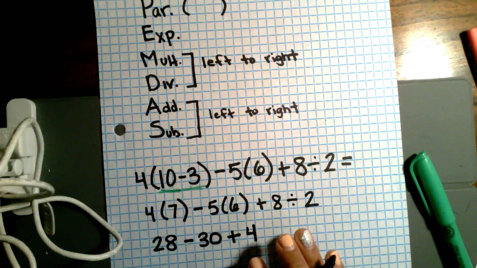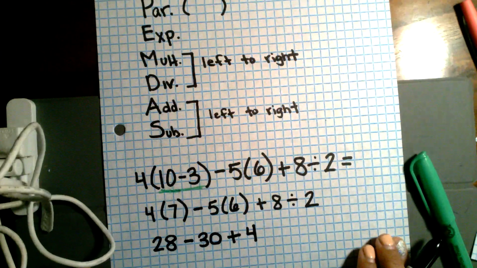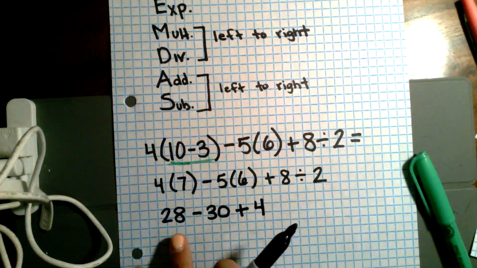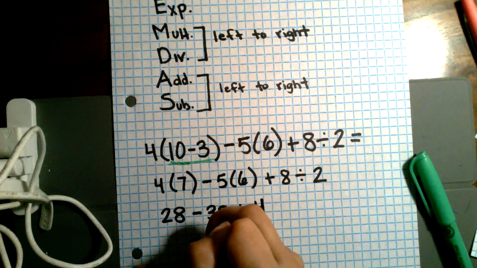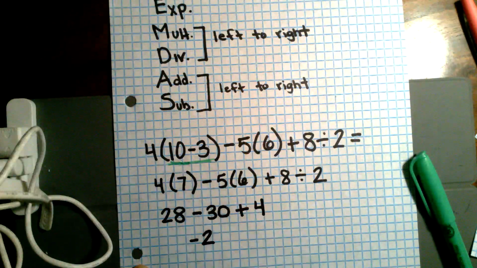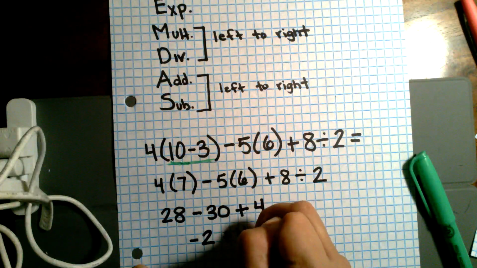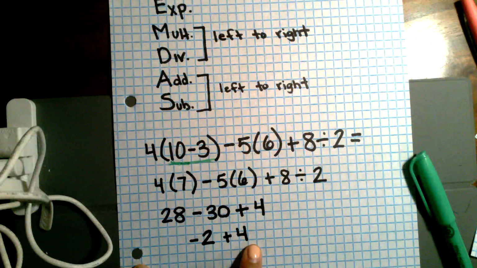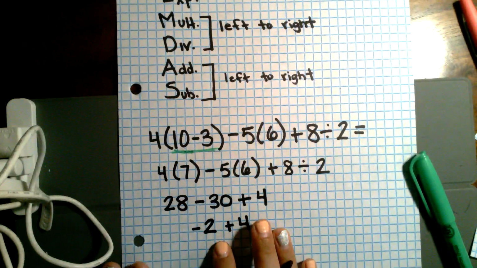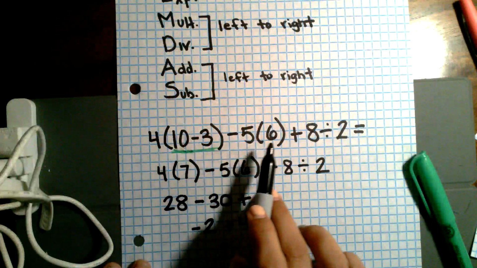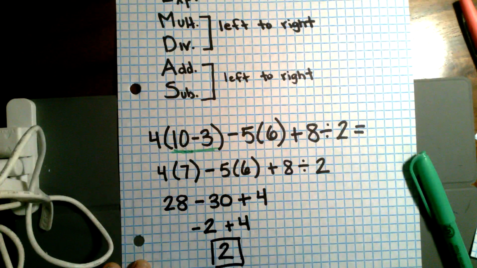The next thing we'll do is, according to PEMDAS, addition and subtraction from left to right. So we'll start with 28 minus 30, which would be negative 2. I'm kind of imagining my number line maybe. Plus 4. Negative 2 plus 4 would be 2. So the final answer here, all of this simplified according to PEMDAS, is 2.